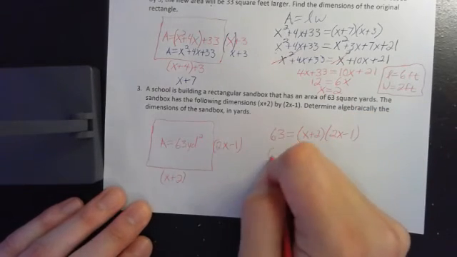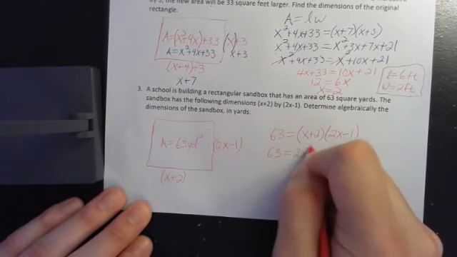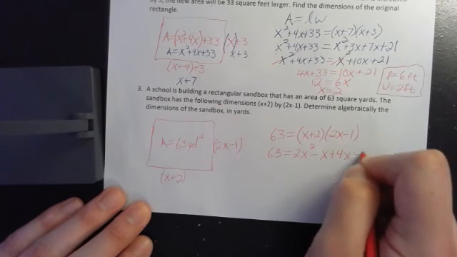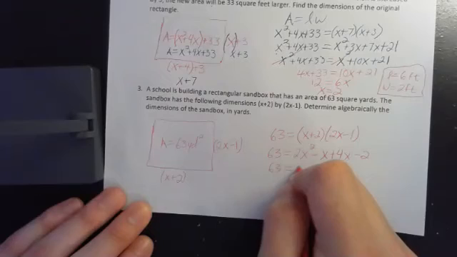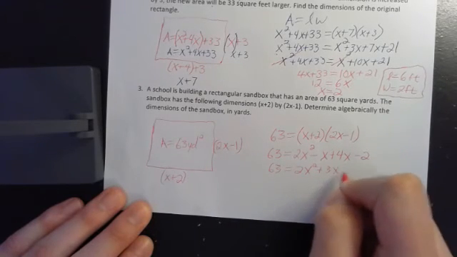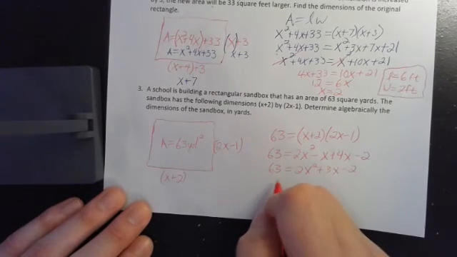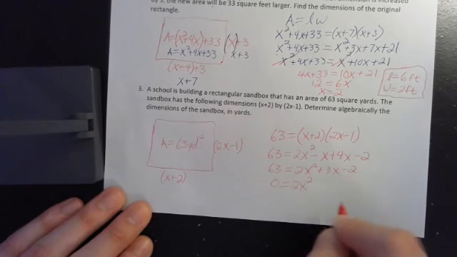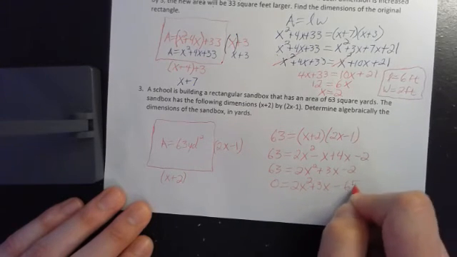Okay, so we have 63 is equal to, we have to FOIL here, so we get 2x squared minus x plus 4x minus 2. Combine like terms, we have 63 is equal to 2x squared plus 3x minus 2. We're going to have to subtract 63, so we have 0 is equal to 2x squared plus 3x minus 65.